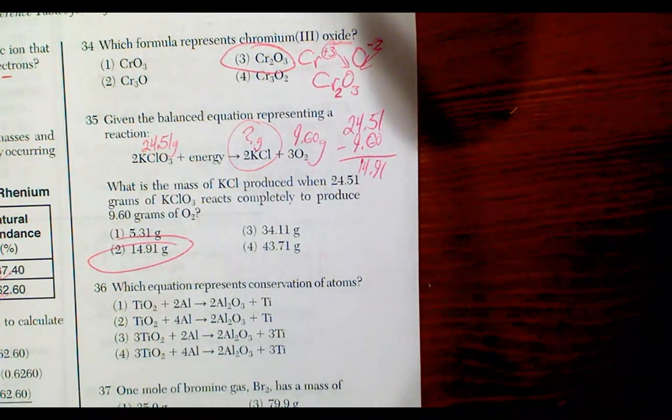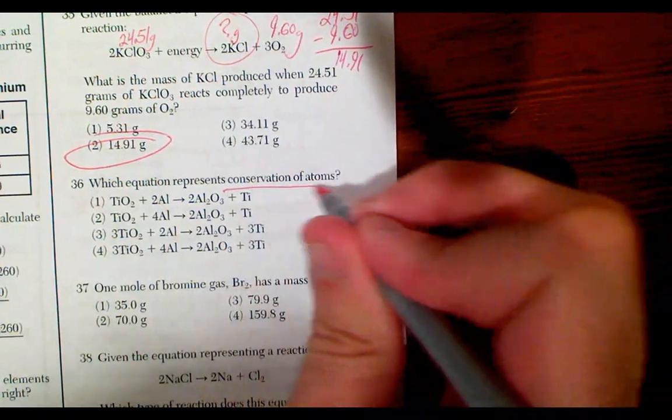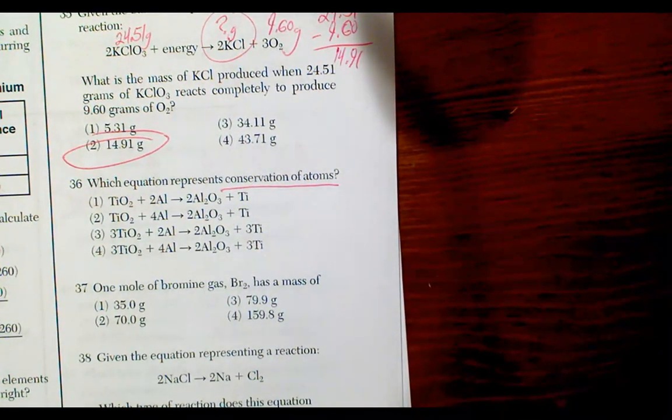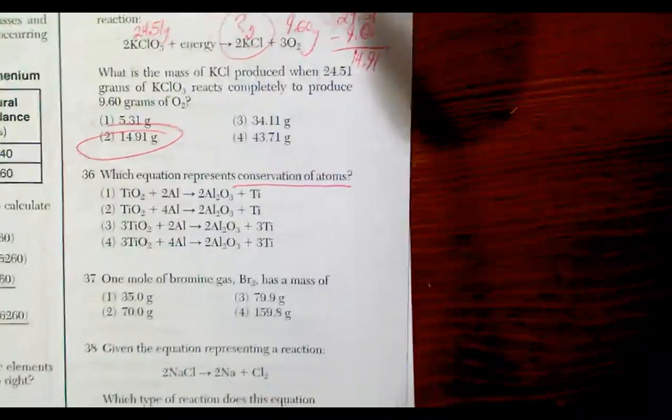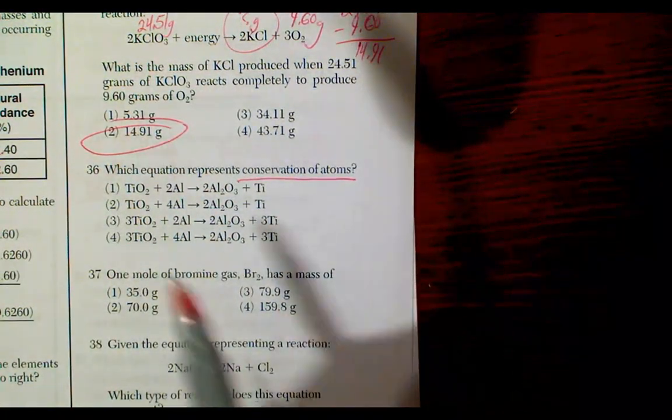36. Which equation represents conservation of atoms? This is another pretty straightforward question. Conservation of atoms just means you can't gain or lose anything. Whatever you start with is what you need to end up with. You have to have a balanced equation. All you need to do to answer this question is go choice by choice and see which one is actually balanced. I'm going to go element by element.